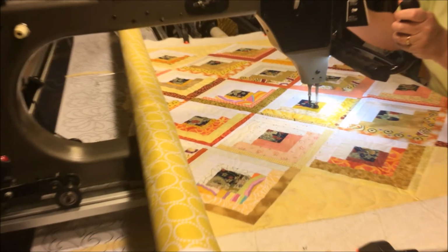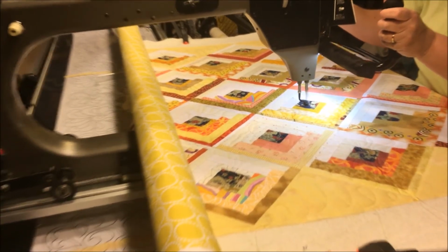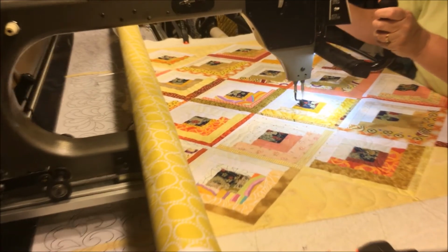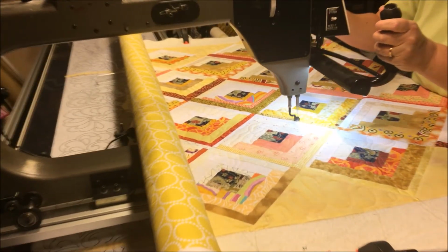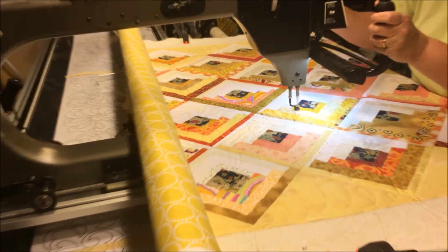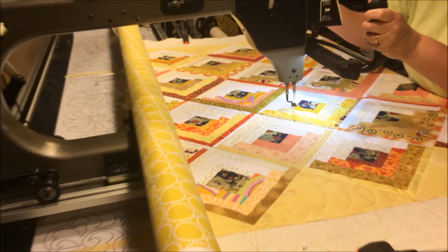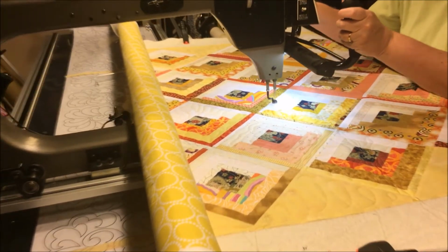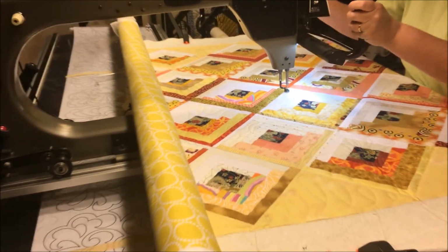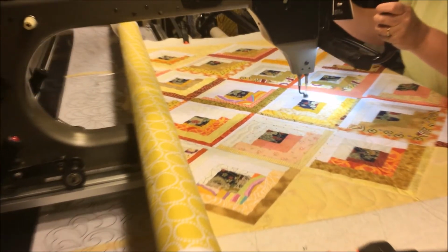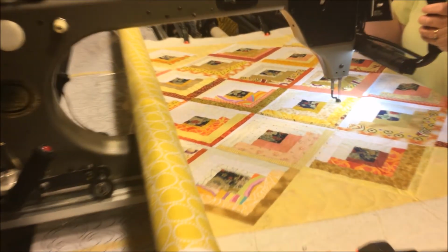Watch as I stitch those flower designs in these log cabin blocks. I am traveling across the quilt without breaking my thread. So after I stitch each flower with its different petal shapes, I will move into the spiral design and continue alternating blocks until I reach the edge of my quilt.